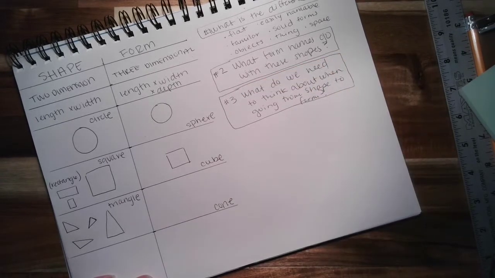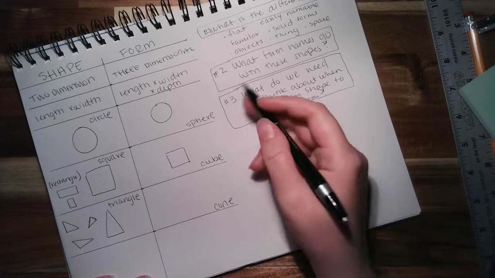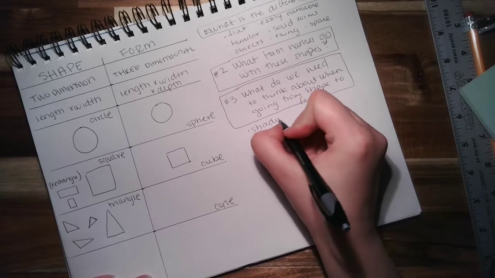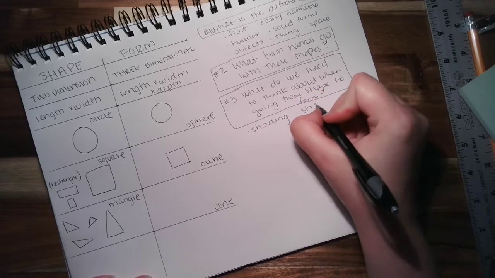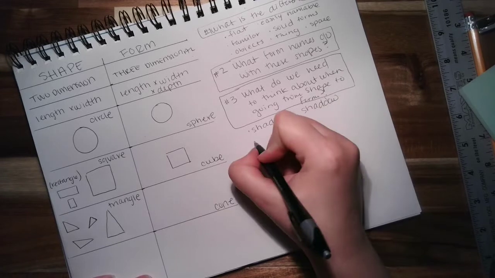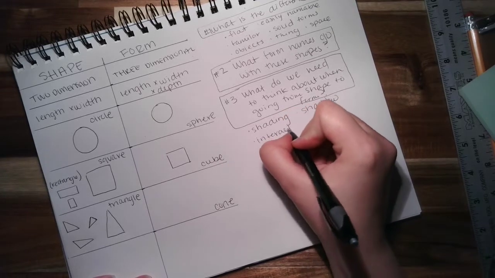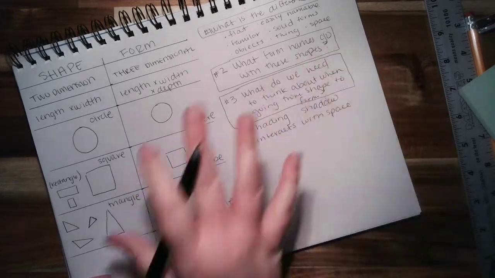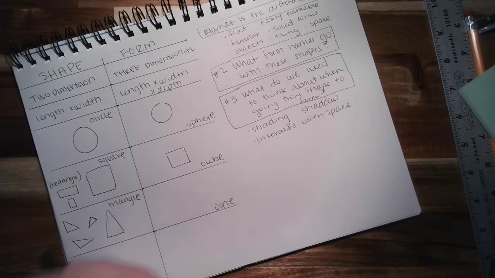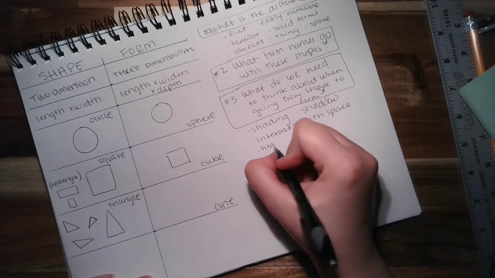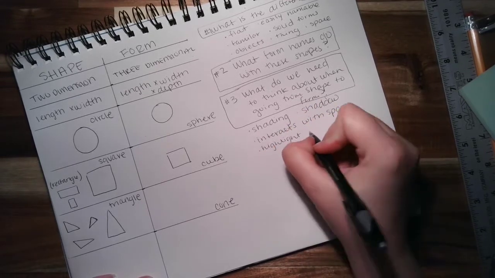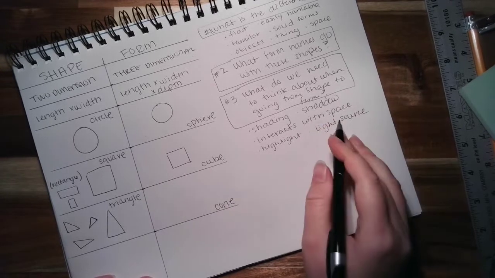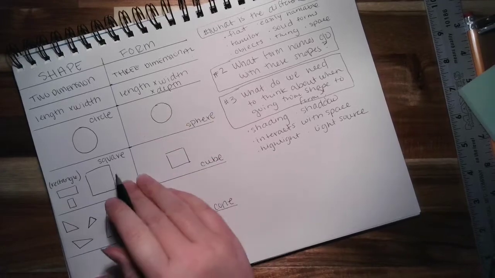All right, so one thing we might think about is form has more shading to it. Maybe it has a shadow. Maybe it interacts with space, like our 3D space. It's going to have highlight. Maybe we need to think about a light source. These are all good things to think about. So then how do we draw that in here?